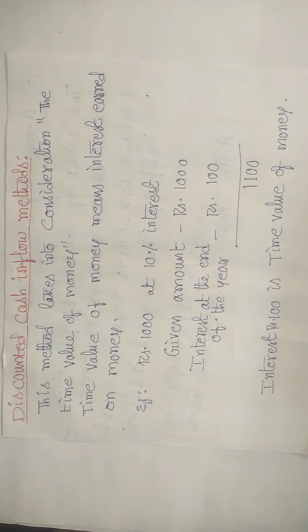Next, discounted cash inflow methods. Normally, these methods take into consideration the time value of money. Time value of money means interest earned on the money. For example, if you give 1000 rupees at an interest of 10% to your friend, at the end of the year you will get 1100 rupees.